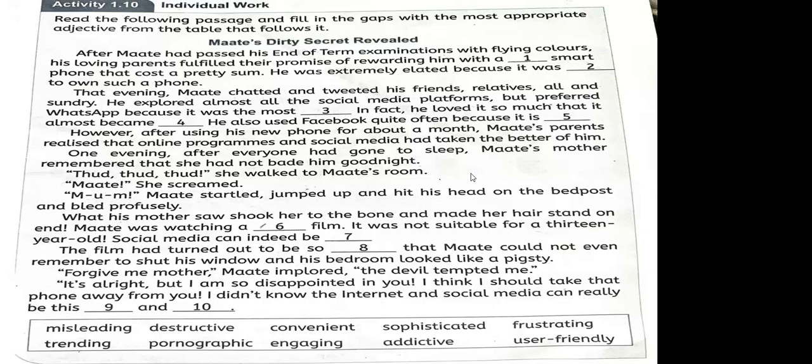Who has ever looked at a pigsty? Very ugly, very clumsy, very filthy. So Mate's room looked like that because he was highly distracted, taken up by using social media on his sophisticated gadget, and this was the result. Continue reading for us, dear.